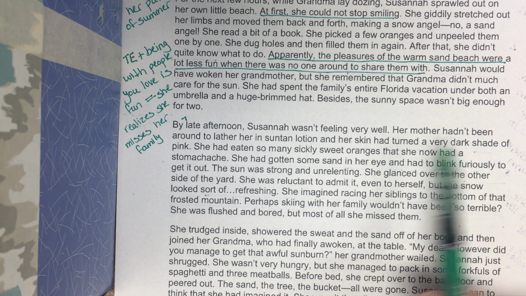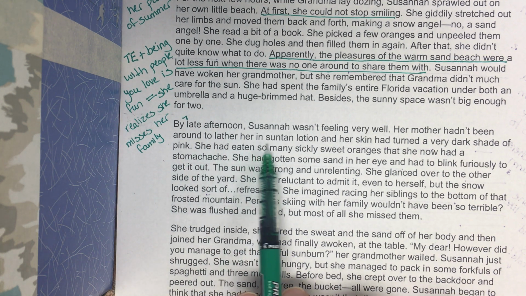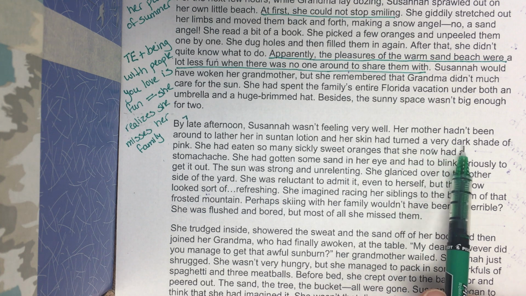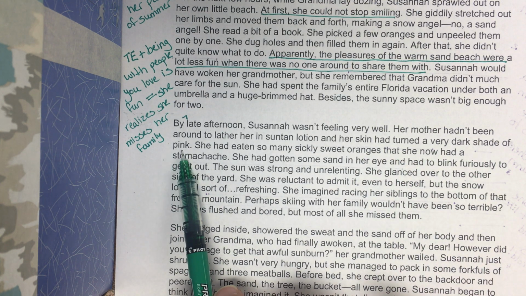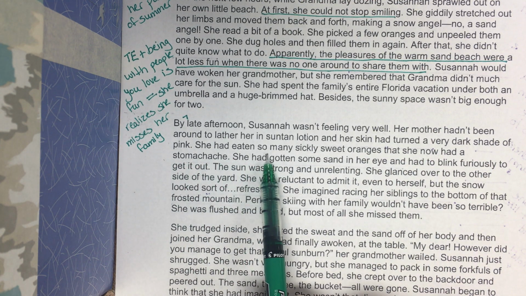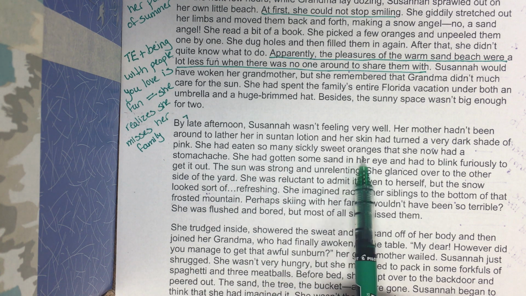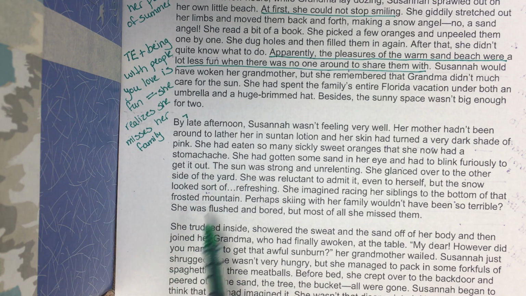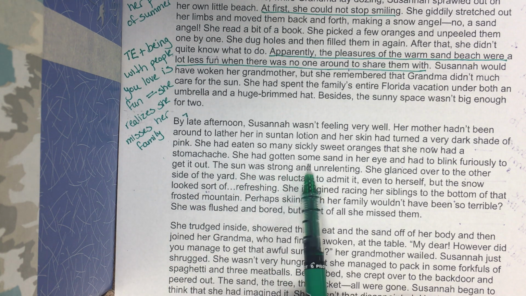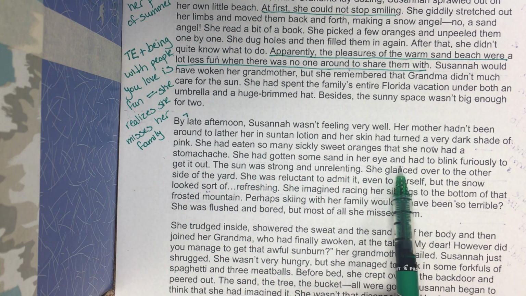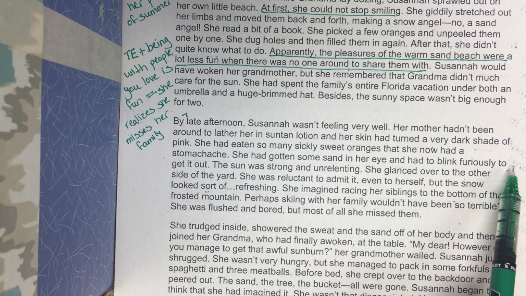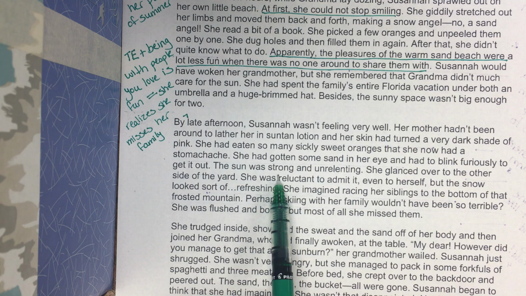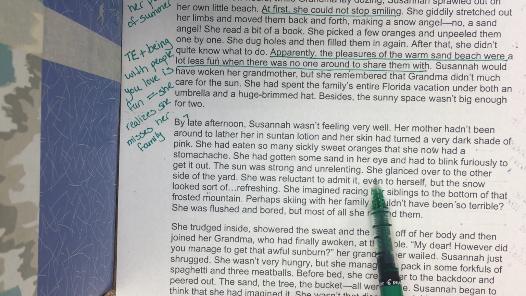Her mother hadn't been around to lather her in suntan lotion, and her skin had turned a very dark shade of pink. She had eaten so many sickly sweet oranges that she now had a stomach ache. She had gotten some sand in her eye and had to blink furiously to get it out. The sun was strong and unrelenting.